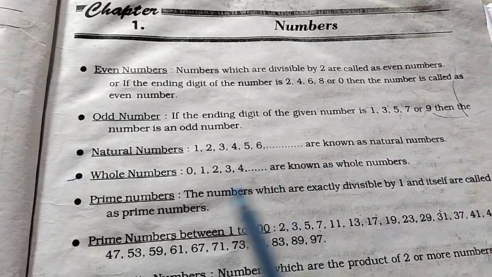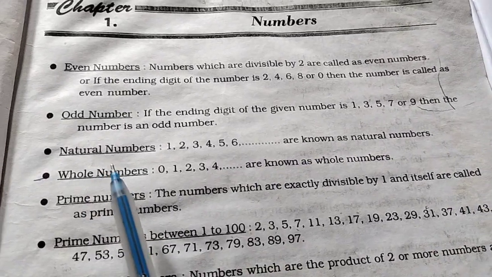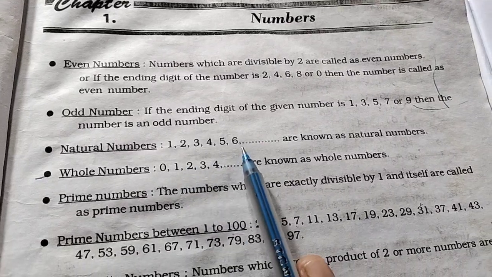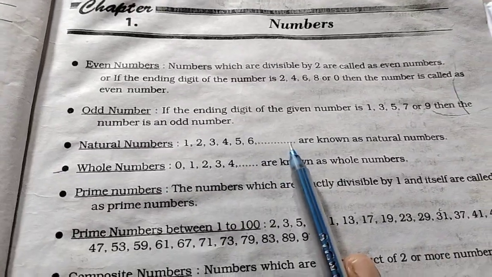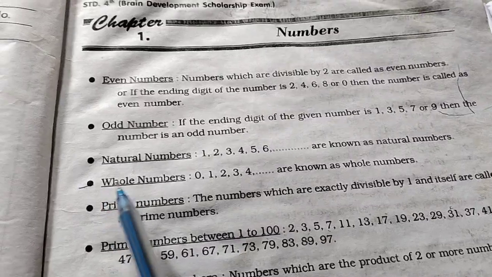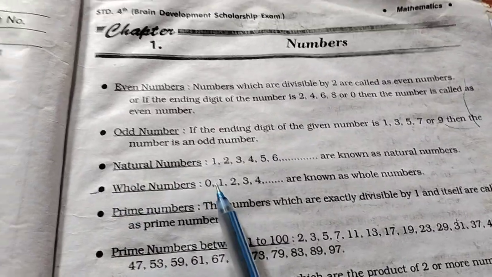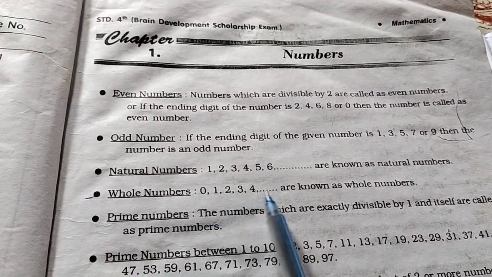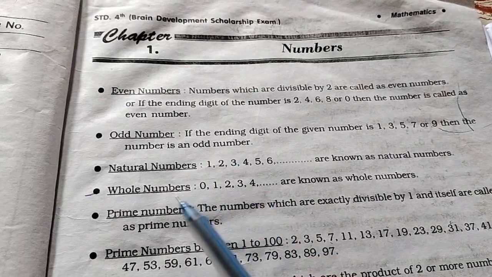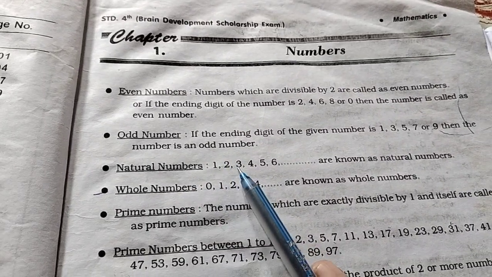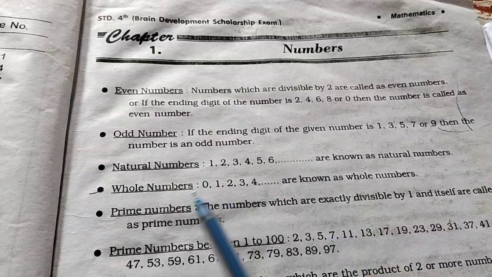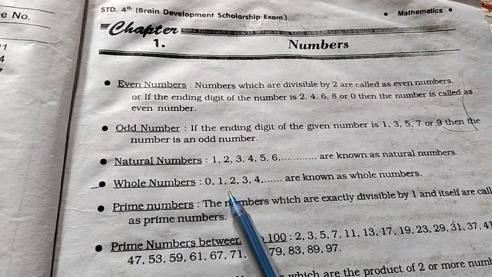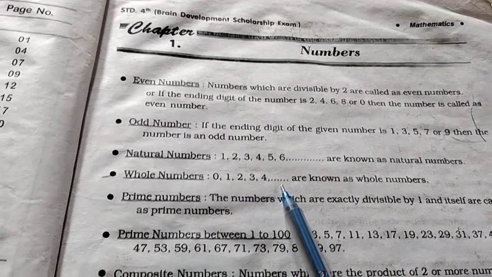Now, next coming to natural numbers. Natural numbers start with 1, 2, 3, 4, 5 and so on. And whole numbers start with 0, 1, 2, 3, 4. That is the difference. Natural numbers start with 1, 2, 3, 4, 5, 6 and so on, and whole numbers start with 0, 1, 2, 3, 4, 5 and so on.